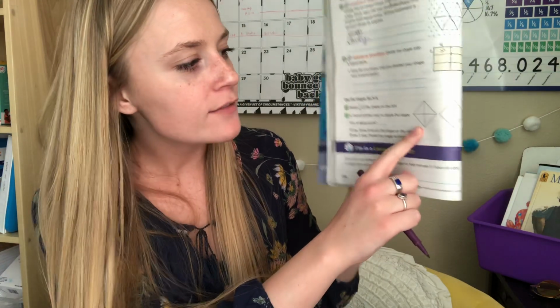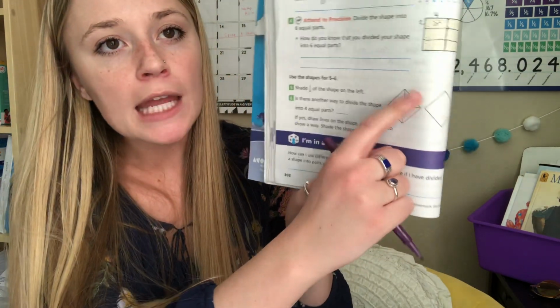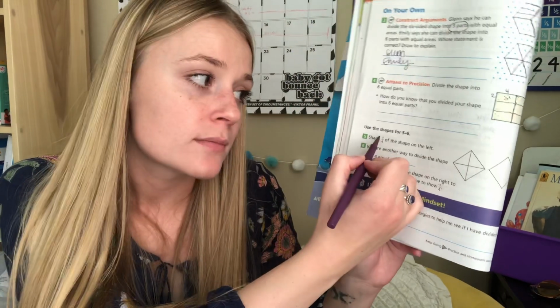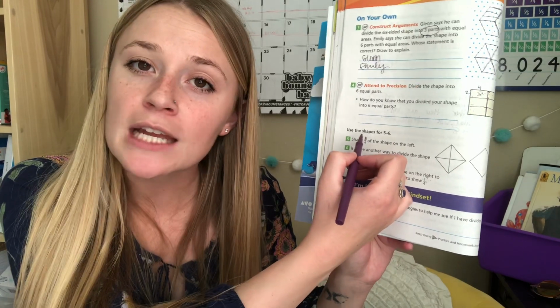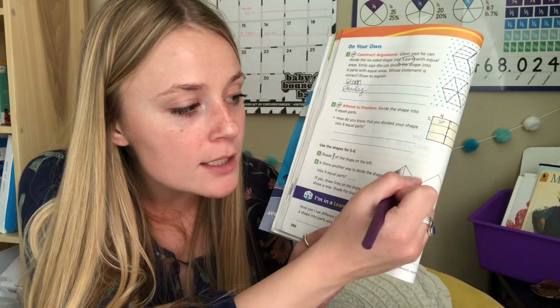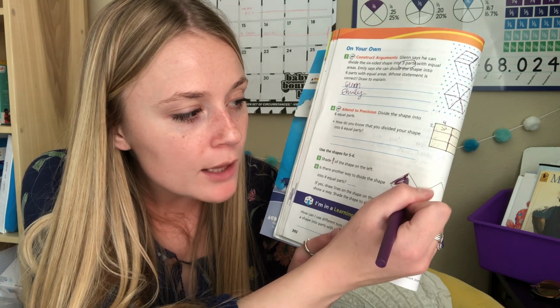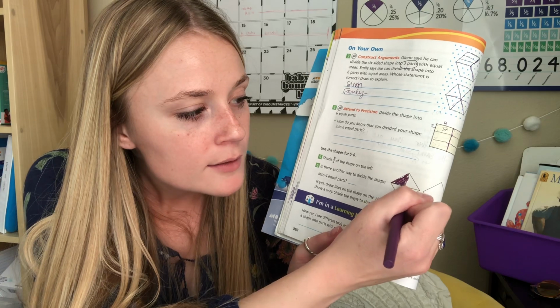Okay, use the shapes for 5 through 6. Shade 1/4 of the shape on the left. Okay, this is the one on the left. It's divided into 4 equal parts and it wants me to shade 1/4 of it. So the numerator tells me how many I'm counting. I'm counting 1. So I'm going to take 1 part and shade it. It doesn't matter which part as long as it's only 1. Ta-da!